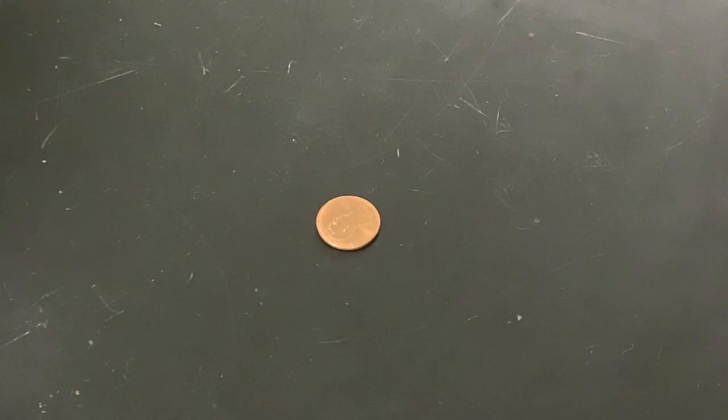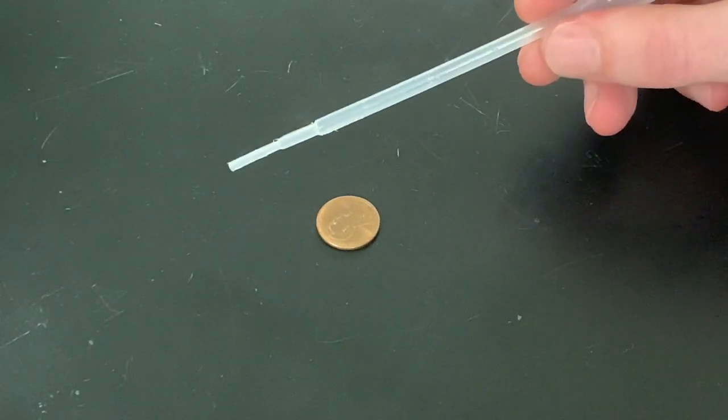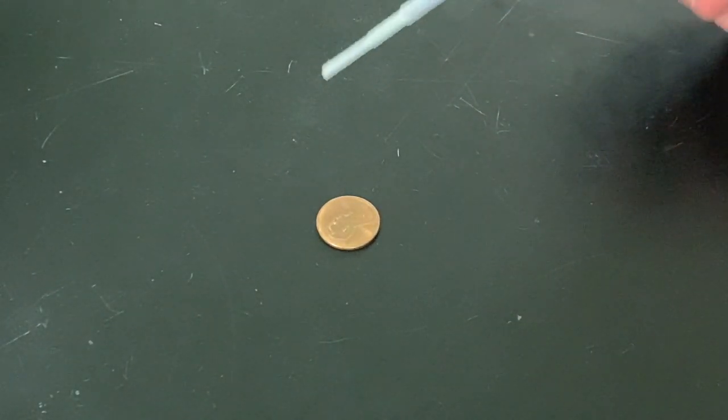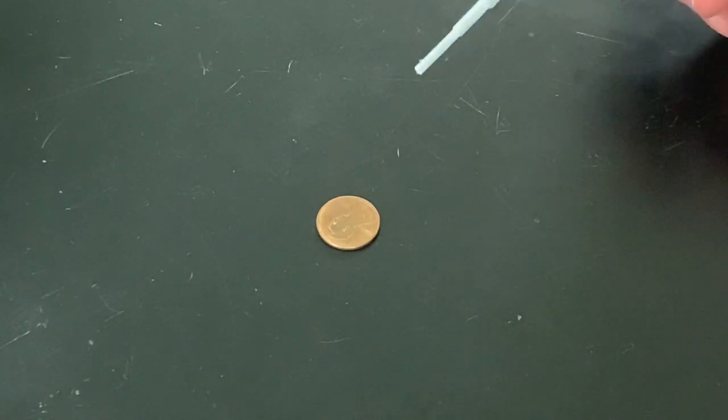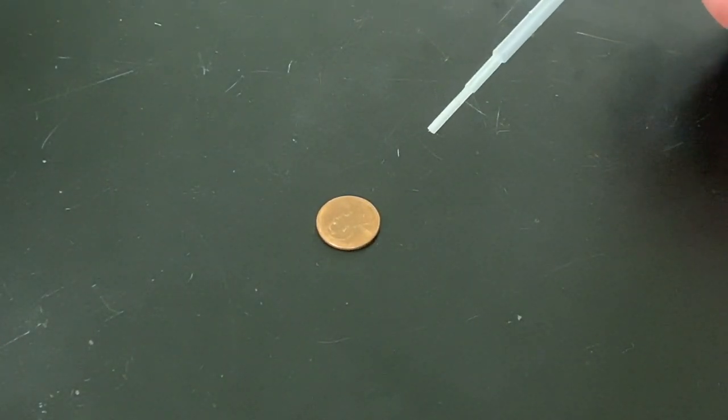This next experiment is called Drops on a Penny, and it is exactly what you think it is. I'm going to try to put as many drops of water on the penny as I can. So I have my standard penny here. I have a little dropper. You might not have this at home, so you might not be able to do this on your own. That's totally fine. But really what's important is making the observations with everything that we're seeing today.